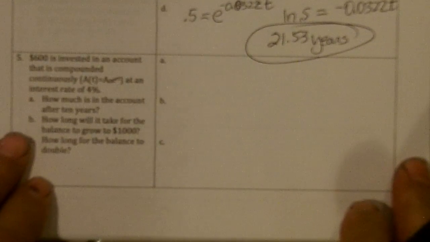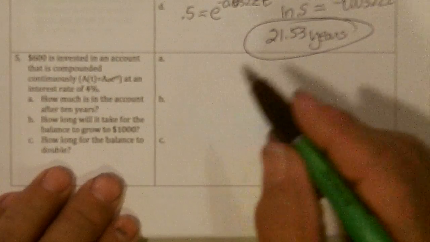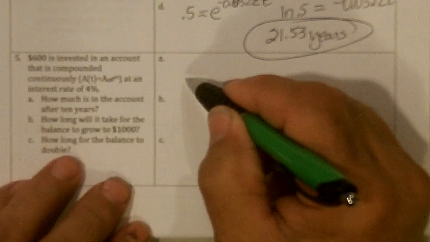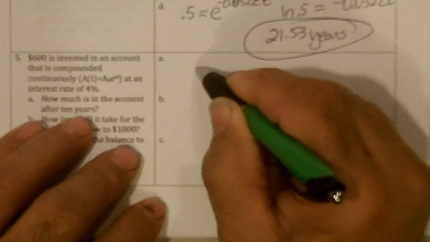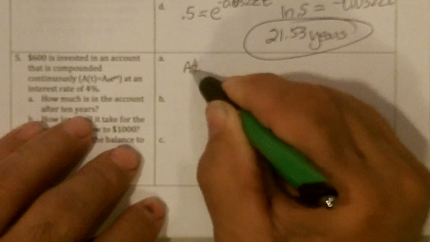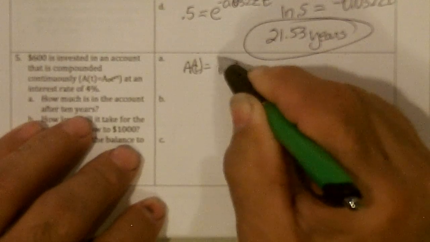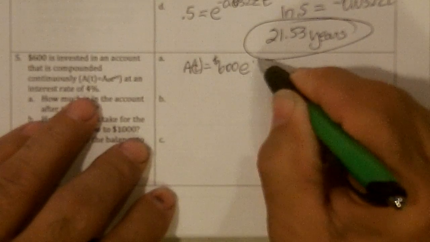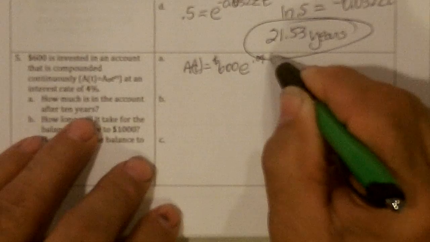Okay, and another one: we have $600 invested at 4%. How much is in the account after 10 years? The amount is equal to 600 e to the interest rate, 0.04, times t, which we're going to make 10.